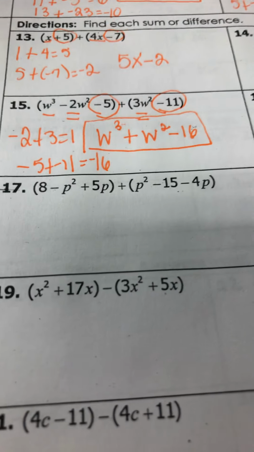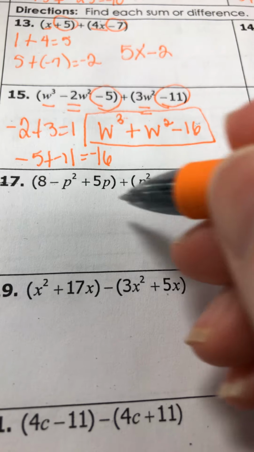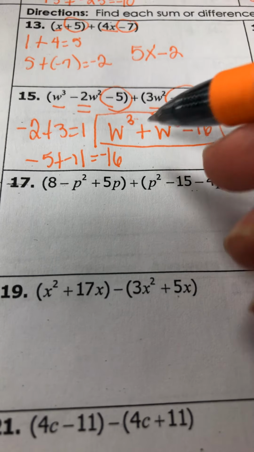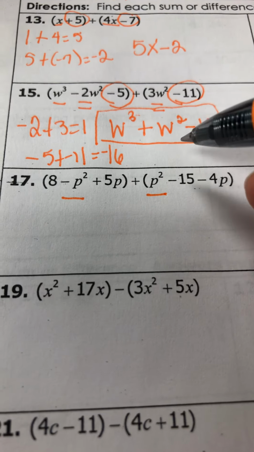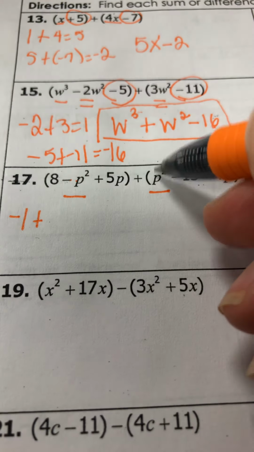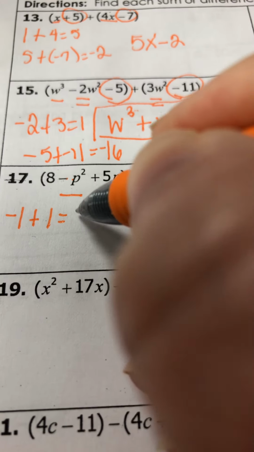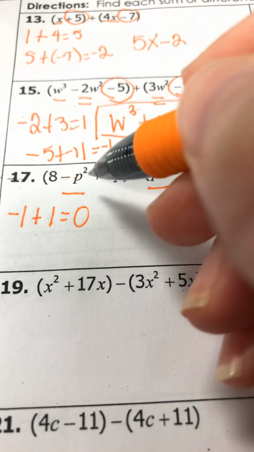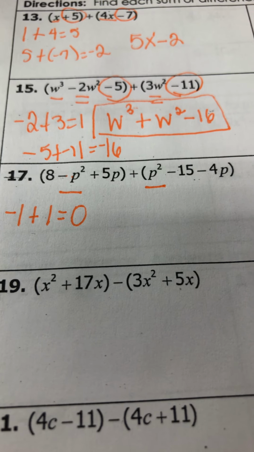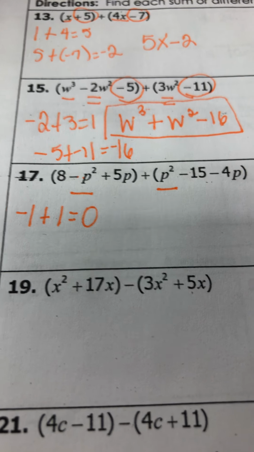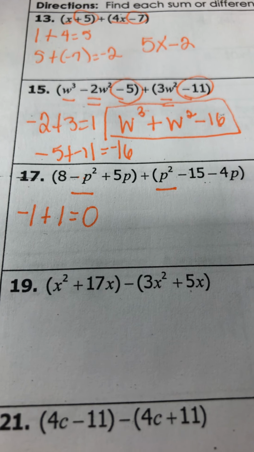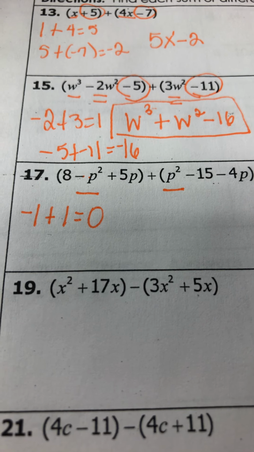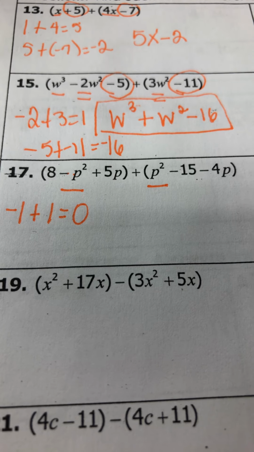All right, number 17, let's do the same thing. We've got plus in the middle. All right, starting with our largest exponent, which is a 2. I've got negative p squared and p squared. This is a negative 1 plus a positive 1. Well, isn't negative 1 plus 1 equal to 0? So if I've got 0p squared, do I have a p squared term? Well, the answer to that is no. Do not write down p squared, because if you do, that means there's one of them, and there are none of them. So p squared is gone with the wind.